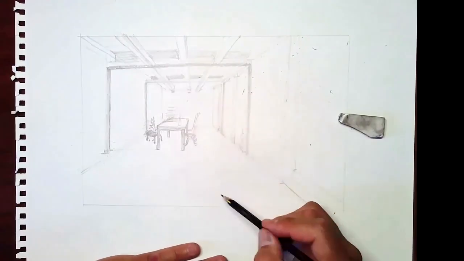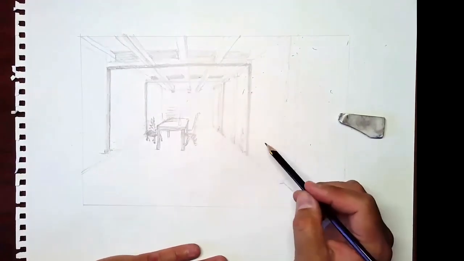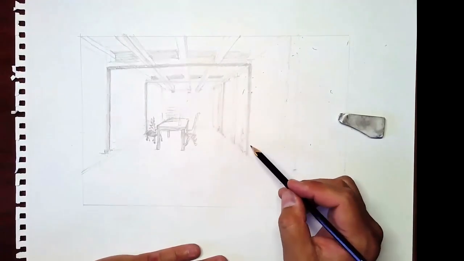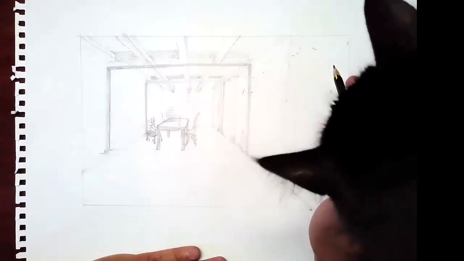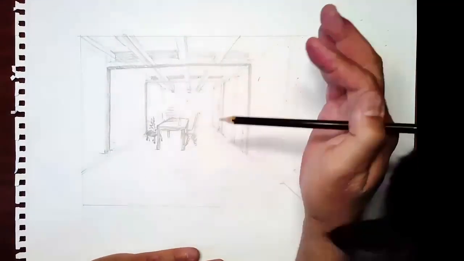So now what I'll try to do is I'll try to get some of the larger chairs in there. And again, I'm just, hey, hold on a bit. I can't come over here.